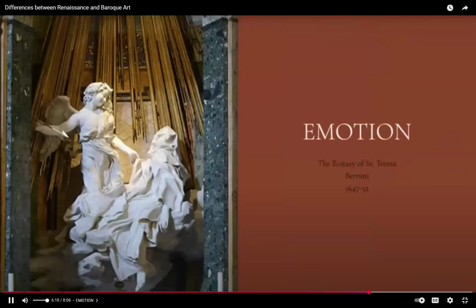Gian Lorenzo Bernini, like his predecessor Michelangelo, was often in the employ of the Catholic Church. In fact, they commissioned him to create this piece. It is called the Ecstasy of St. Teresa. He sculpted it for the Cornaro Chapel in the Church of Santa Maria della Vittoria in Rome between 1647 and 52. To say this work is dramatic would be an understatement.